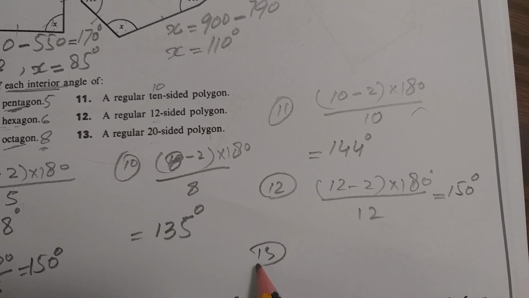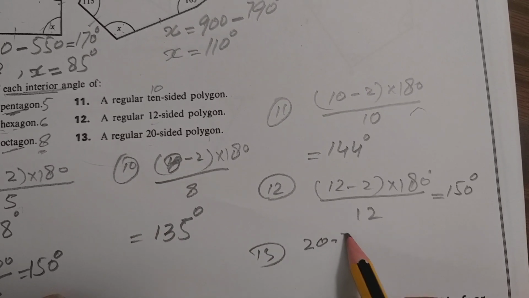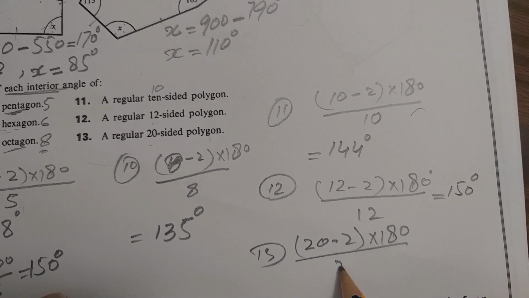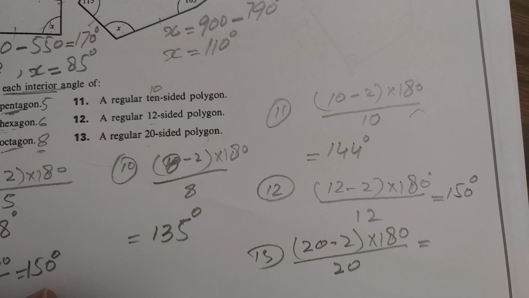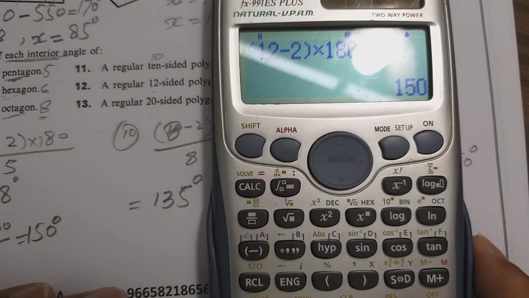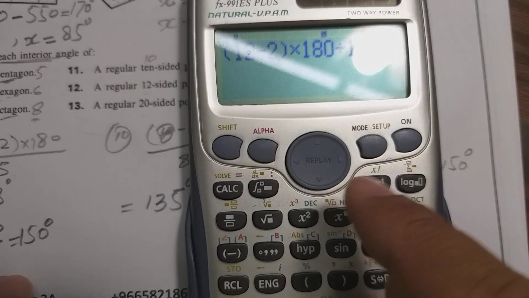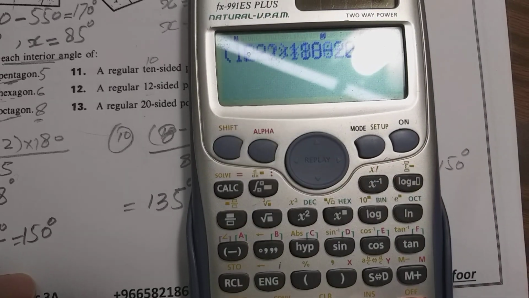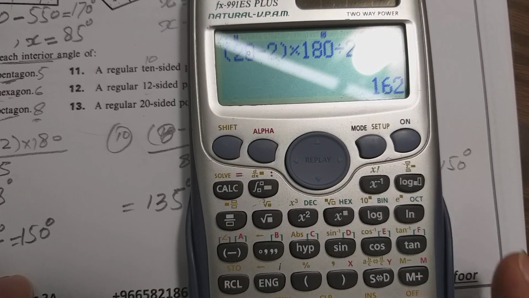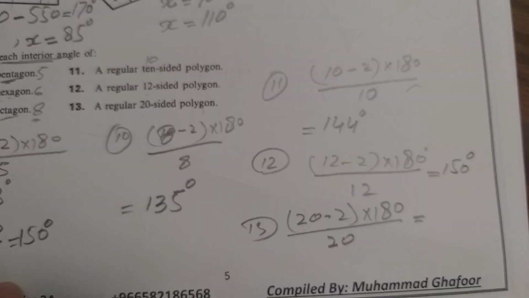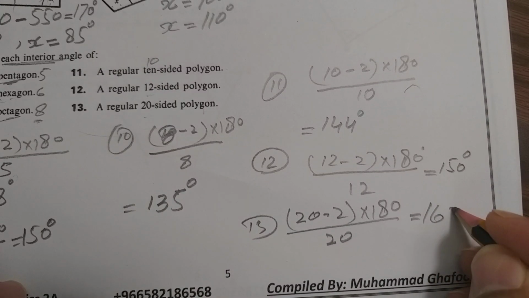20-sided, so 20 minus 2 times 180 divided by 20. So you can find how much each angle is. Divided by 20, each angle is 162 in a 20-sided figure.